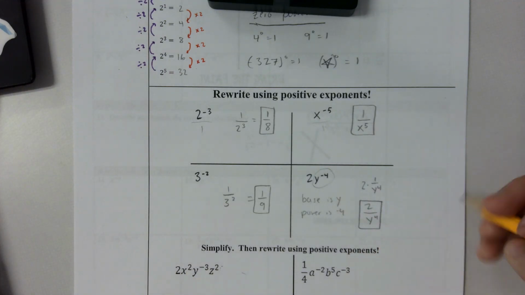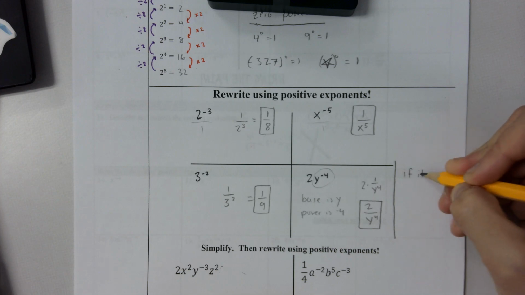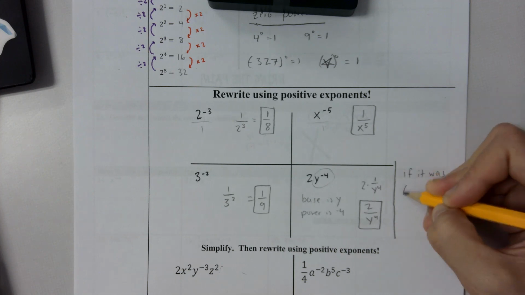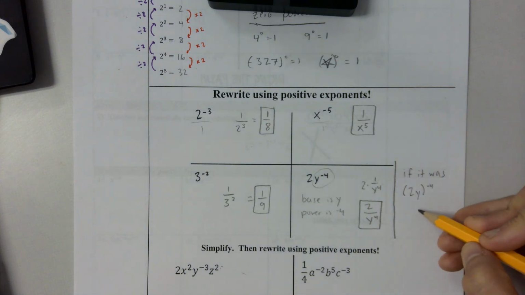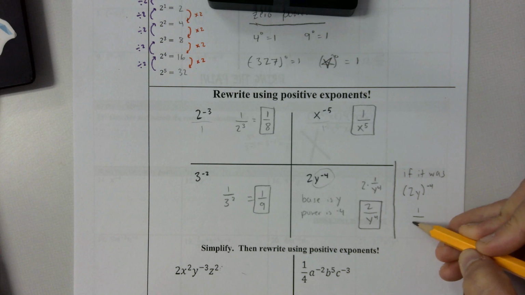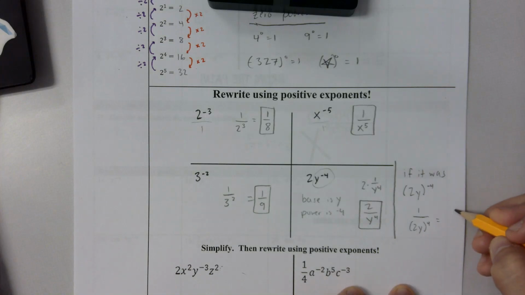Let me show you the difference, right? If it was parentheses 2y to the negative 4th, then what would happen? It would be 1 over 2y to the 4th. Or you could do 1 over 16y to the 4th.